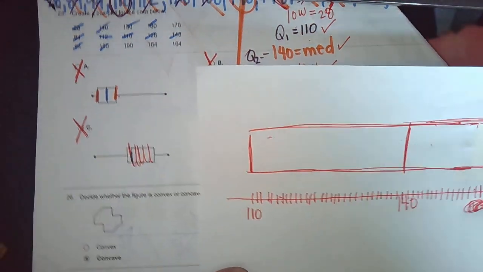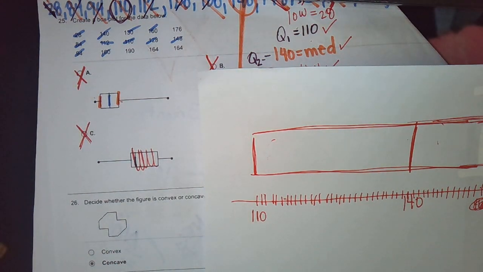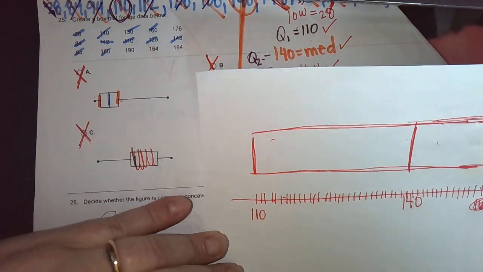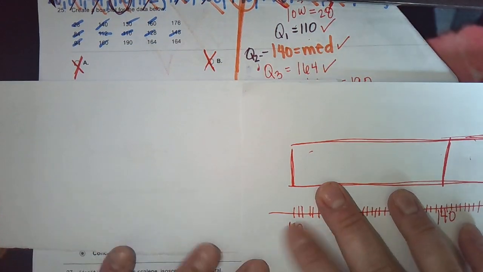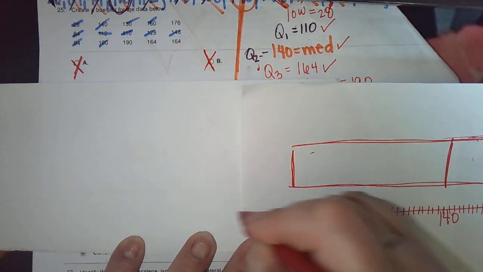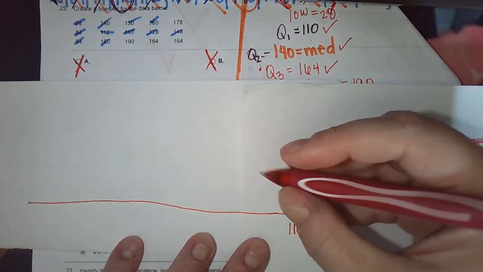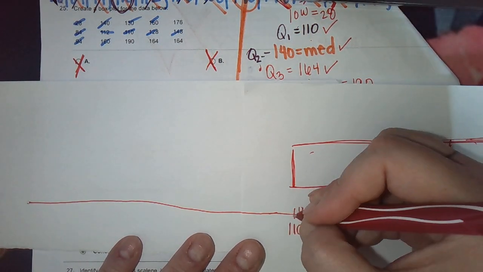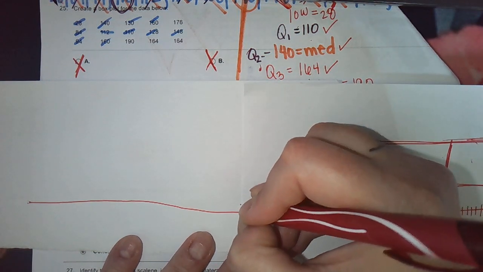Now let's find the left side. I have a feeling I'm going to run out of room. So, let's keep going. Okay. Now I'm going to draw my very lowest number, 28. Okay, help me out. 9, 8, 7, 6, 5, 4, 3, 2, 1. 100.